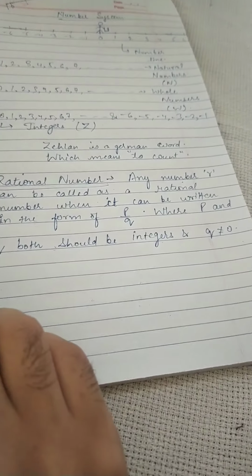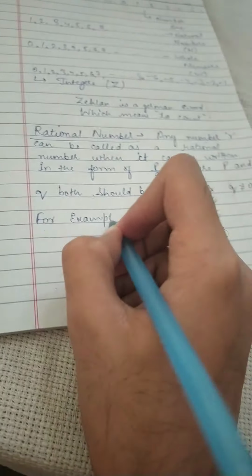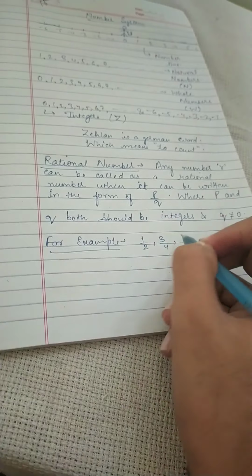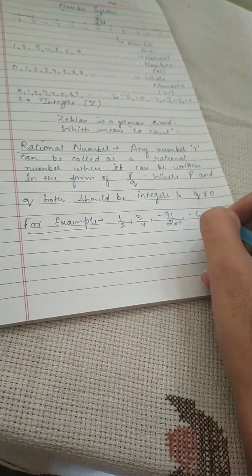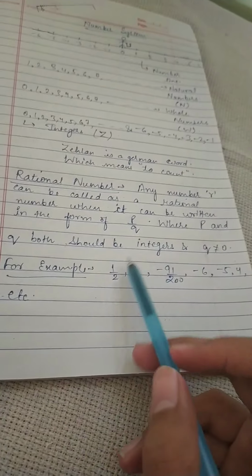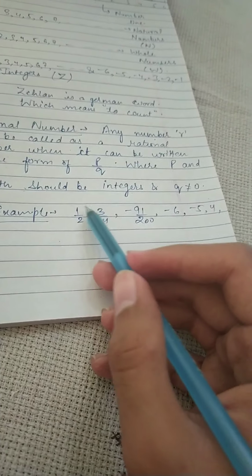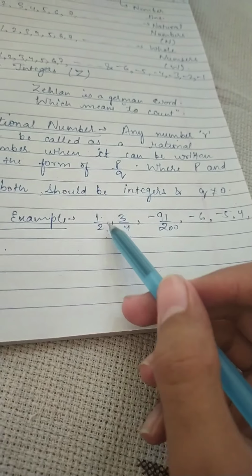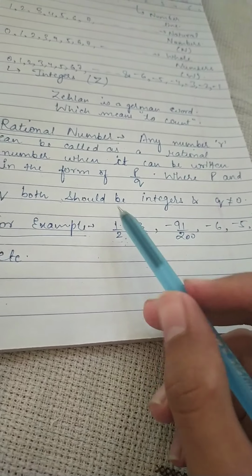For example, 1 upon 2, or we can say 3 upon 4, or minus 91 upon 200, or minus 6, or minus 5, or 4, etc. These are all called rational numbers. Why are these all called rational numbers? Let's take 1 upon 2. 1 and 2 both are integers, and this 2 is not equal to 0, so we can say that 1 upon 2 is a rational number.